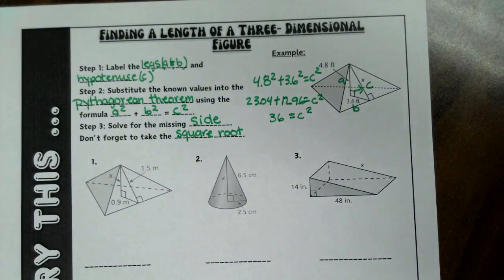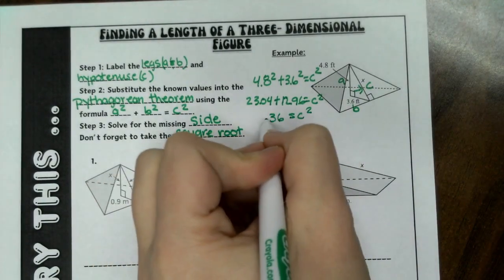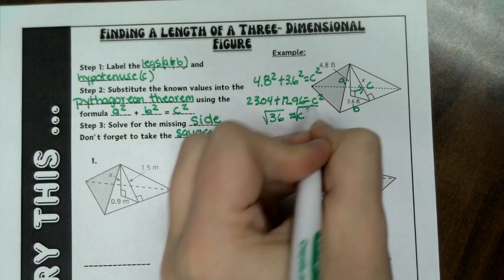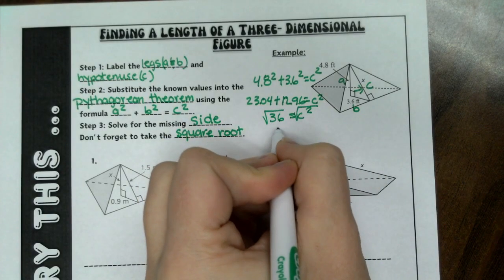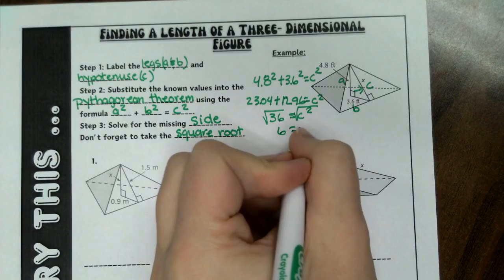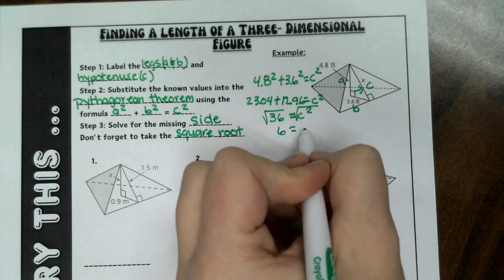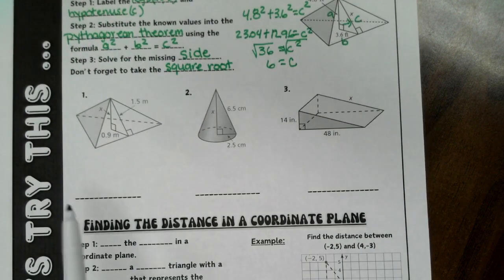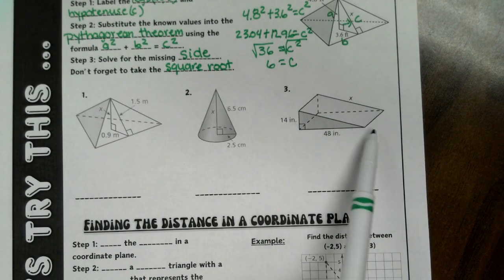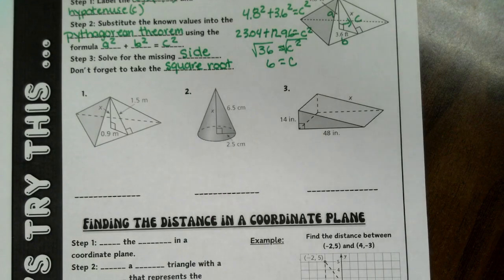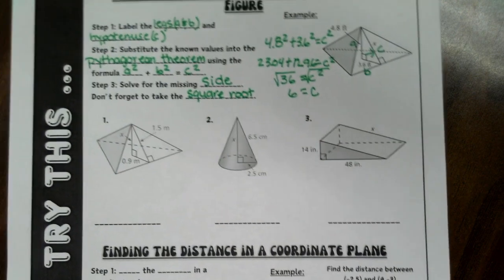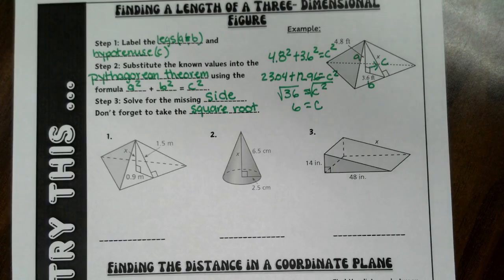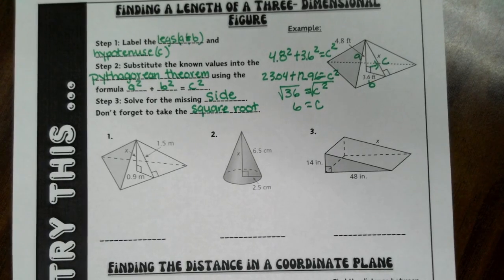Now I need to square it. I need to do the square root of both sides, right? So square root of both sides. The square root of 36 is 6. The square root of C squared is C. So my answer is C equals 6. So you're going to try those for all of these. Just find your right triangle and solve just like you did with the last ones. It's just using the three-dimensional figures, but it looks more confusing than it is.